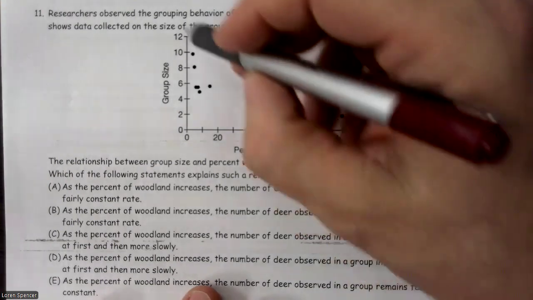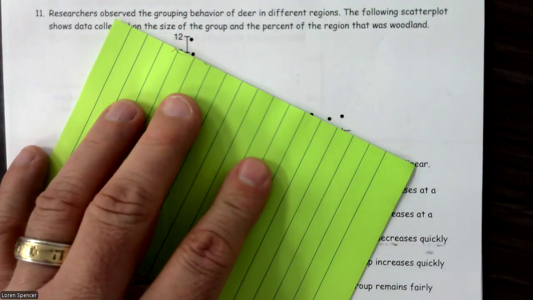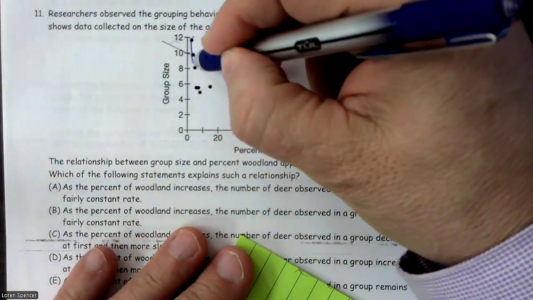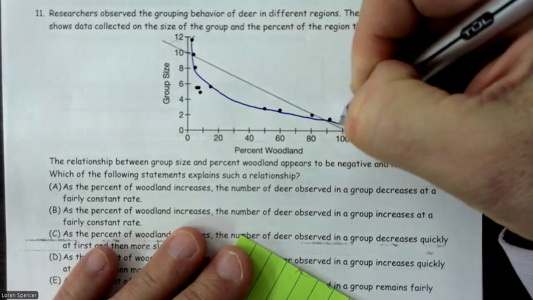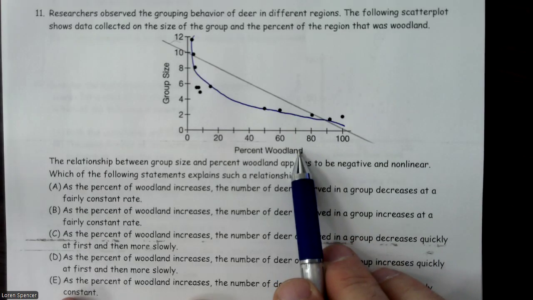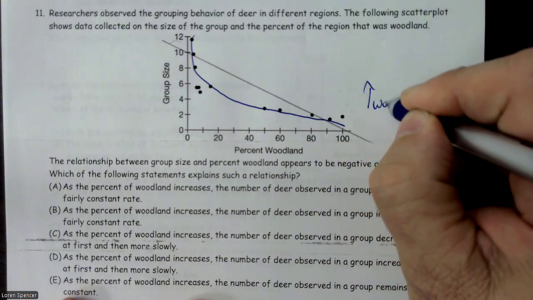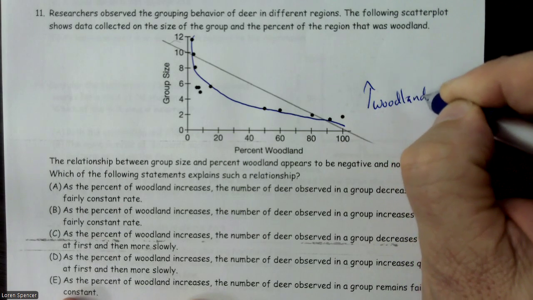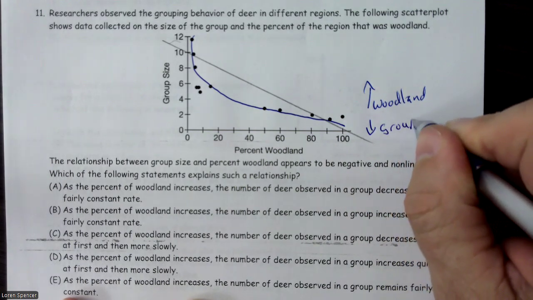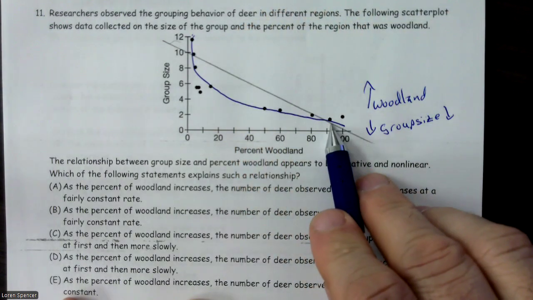First off, let's look at this. I'm just going to draw a straight line. If I were modeling with a straight line, I'll use pencil, I would say something along this. But clearly, there's a bit of a curve to it. As woodland goes up, what happens to group size? It appears that group size goes down, because it went from up here to all the way down here at 2.